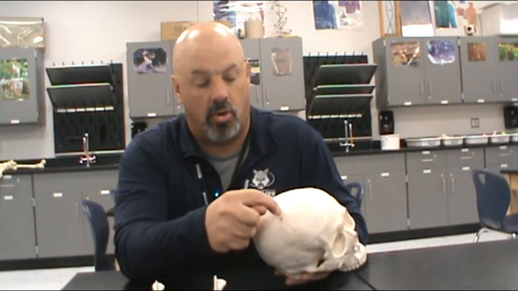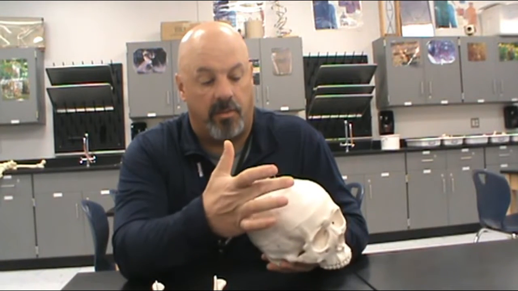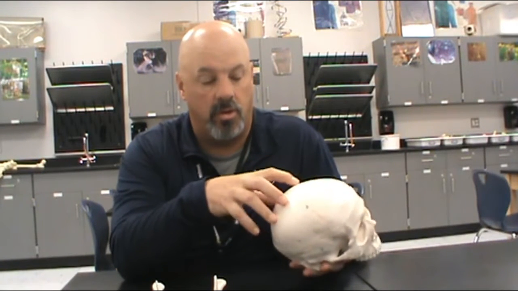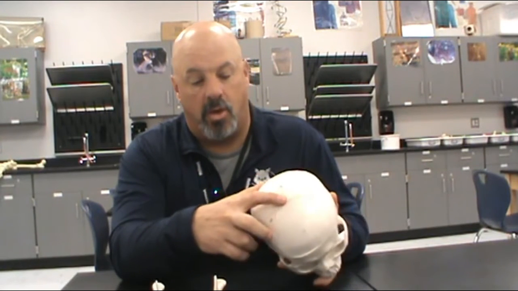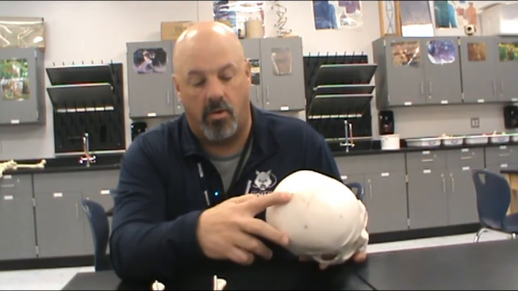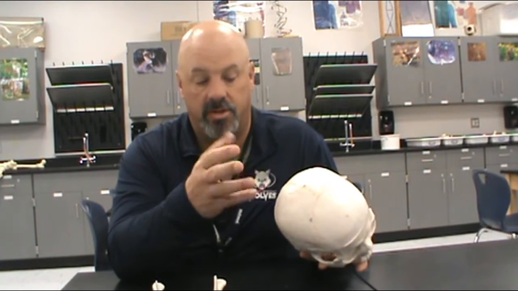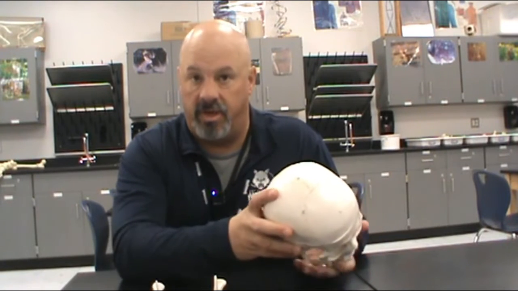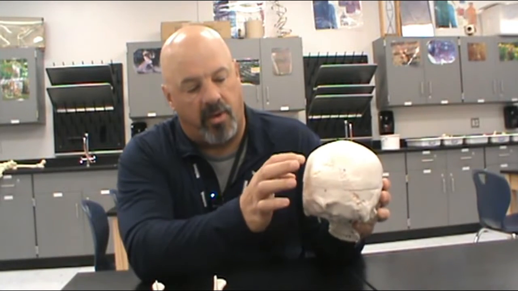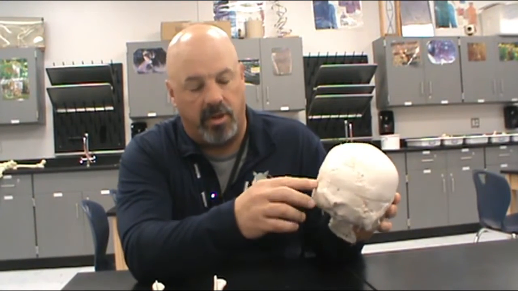The suture that comes across the front here, separating the frontal from the parietal bones, is called the coronal suture. The suture that goes right down the middle, here across the top, would divide the body into right and left portions, and is called the sagittal suture. You may remember that term from Unit 1 when we did the planes in the body. And then this suture here, separating parietal and occipital bones, would be the lambdoid suture.